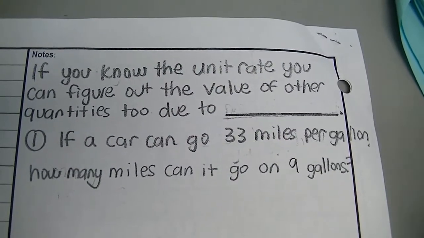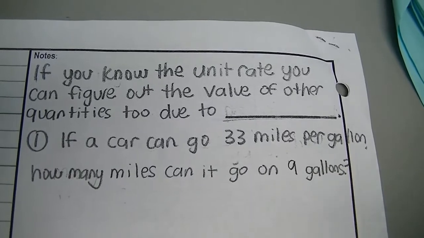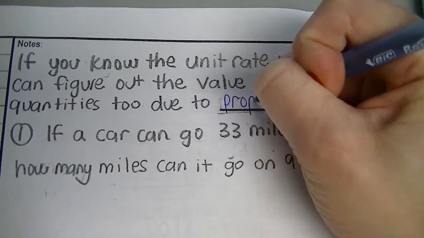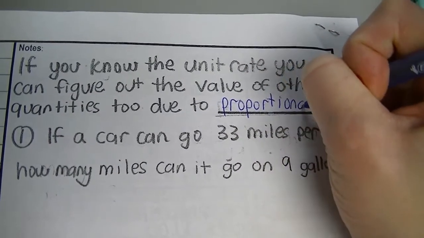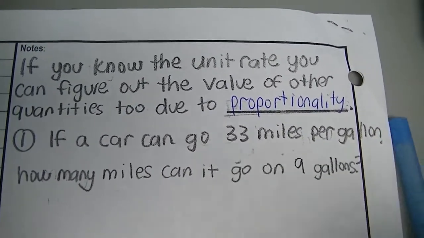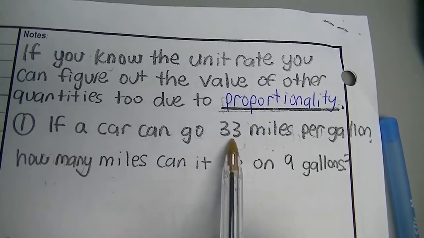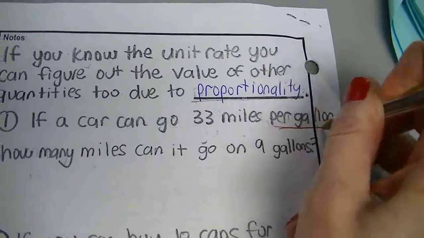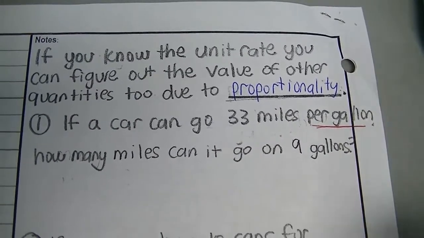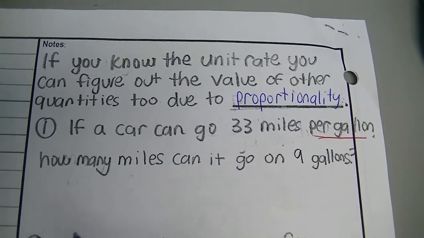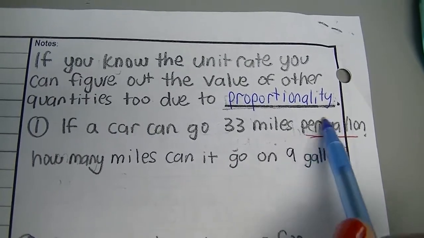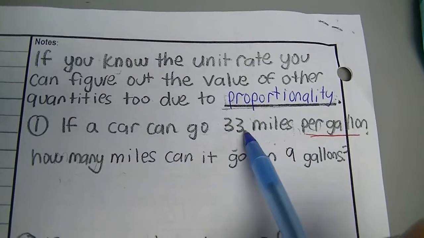If you know the unit rate, you can figure out the value of other quantities too, due to proportionality. Okay, so here's what I mean by that. For example, if a car can go 33 miles per gallon, how many miles can it go on 9 gallons? So the first thing you're going to want to do is find that unit rate. With this particular problem, it's kind of straightforward just because it says right here, per gallon. So that means on 1 gallon, you can go 33 miles.